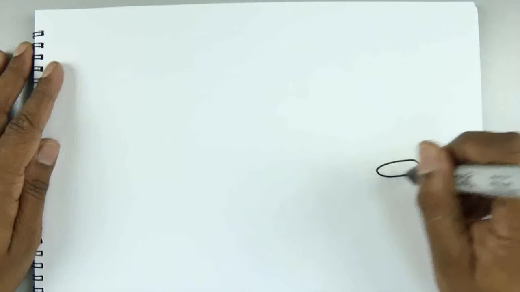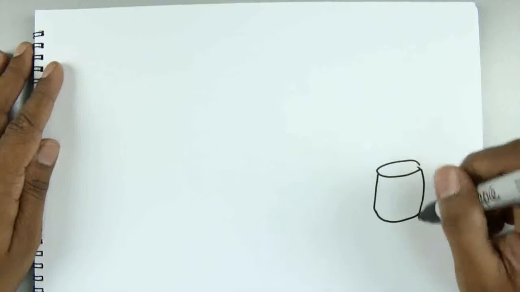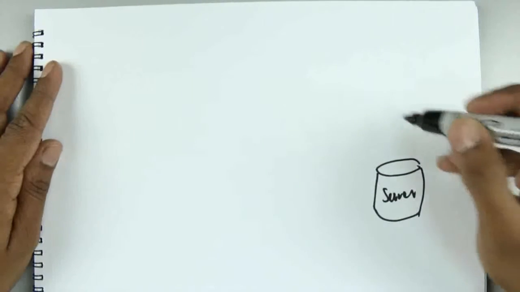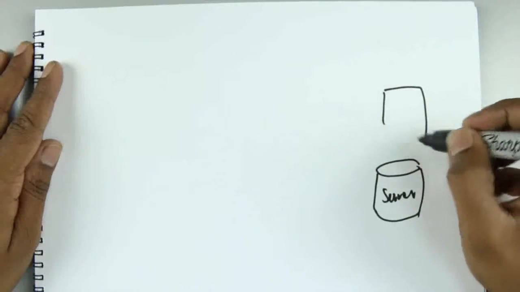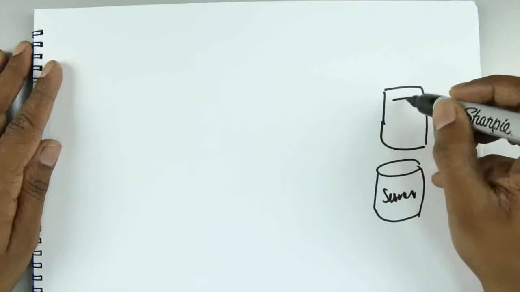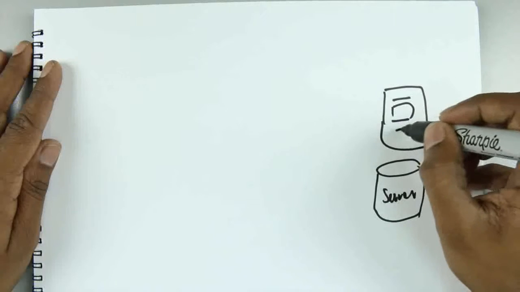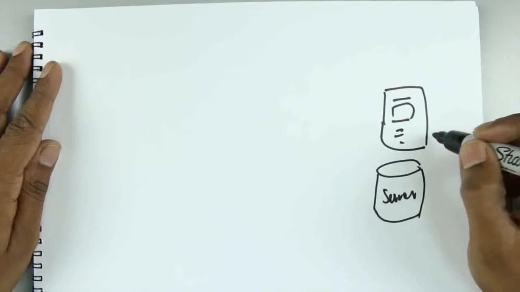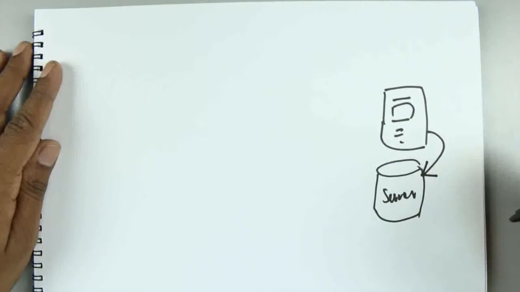So when you want to build a website, you can think of it like a Word document or a file on your computer. Okay, so you have a computer here. Now this computer is called a server. Okay, and the page that you create, this is your page. You have some nice pictures here. The page that you create is stored in this server.